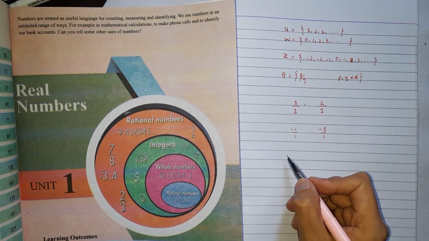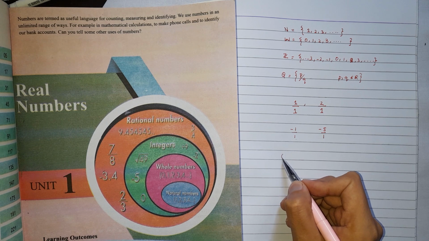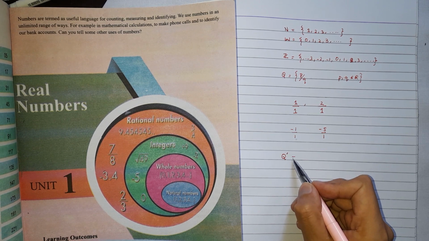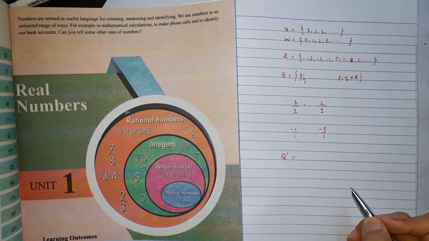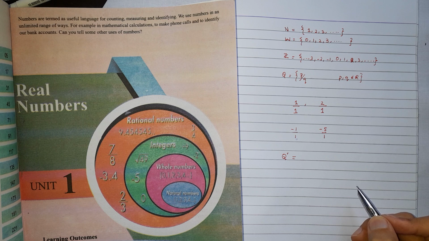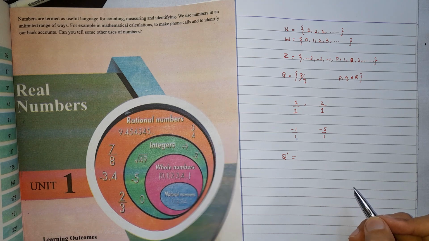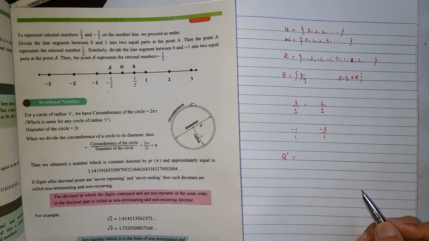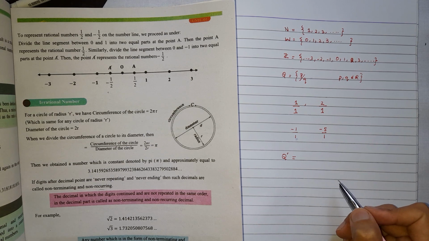There is a third category of numbers called irrational numbers, represented by Q prime. All those numbers that cannot be written in the form of p by q are called irrational numbers. What are these numbers? These are actually a type of decimal numbers, or quantities that can never be represented as a fraction.